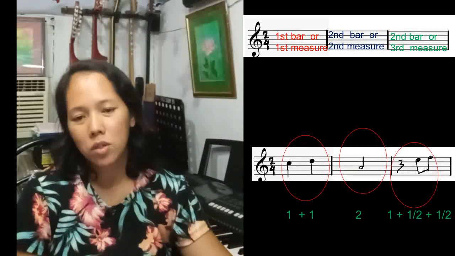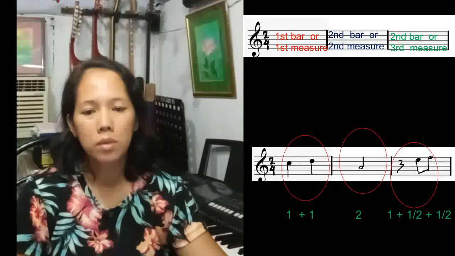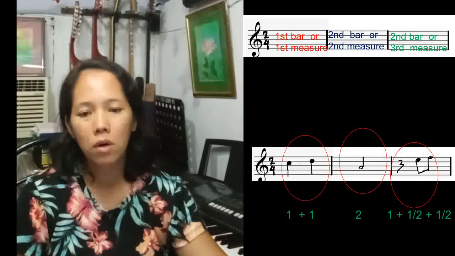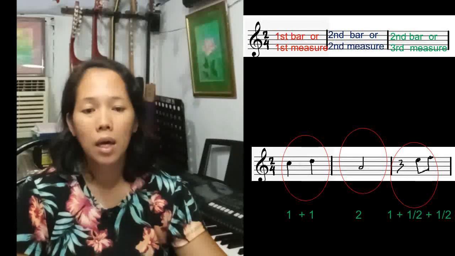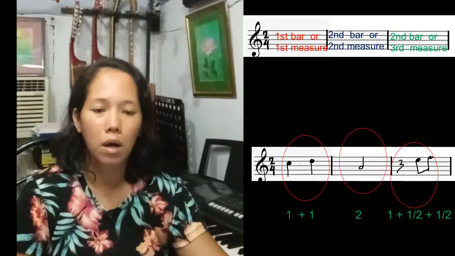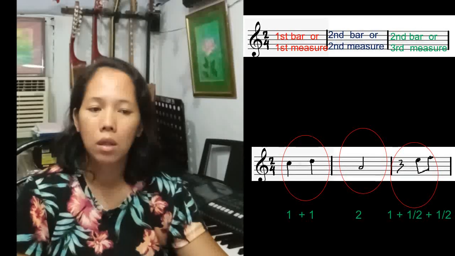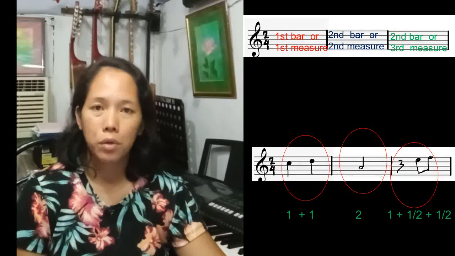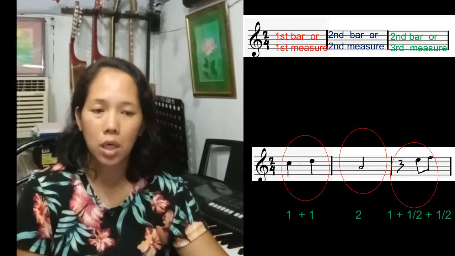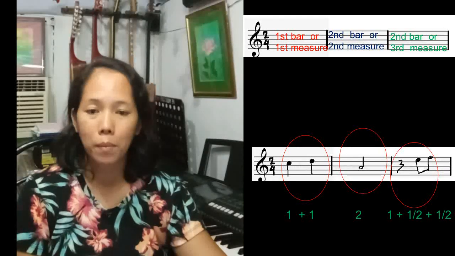Next, if this is changed into other time signatures like 3/4 or 4/4, then it follows that each bar will also contain a total value of notes represented by the top number.